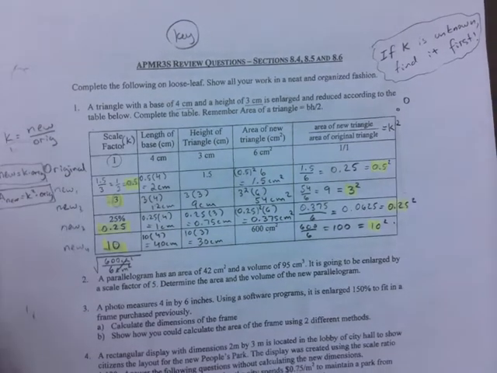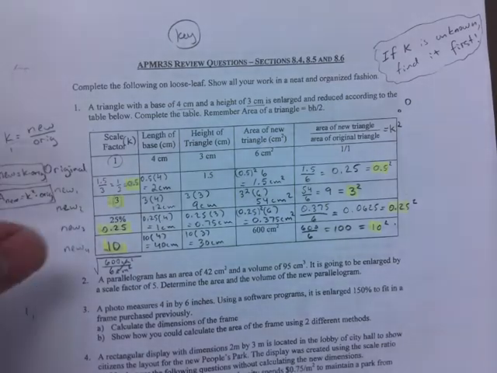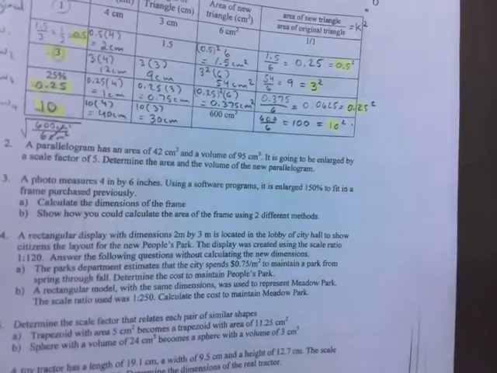And so that's how you fill out that chart. Let's do some word problems now. Just going to do this a little bit.